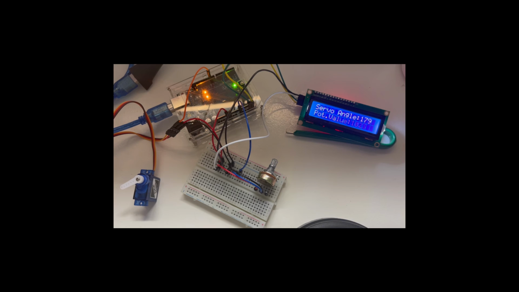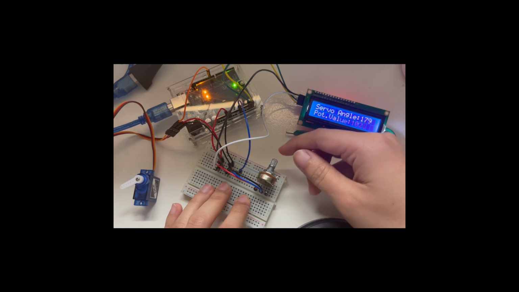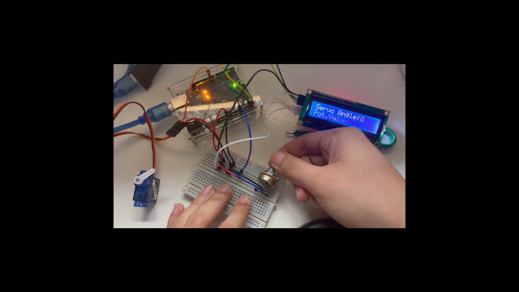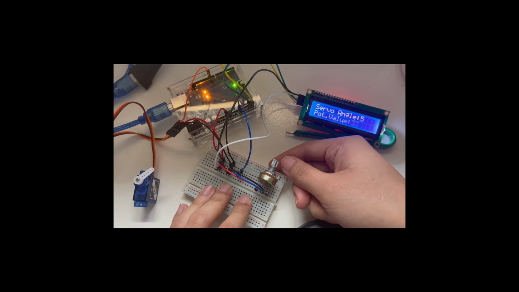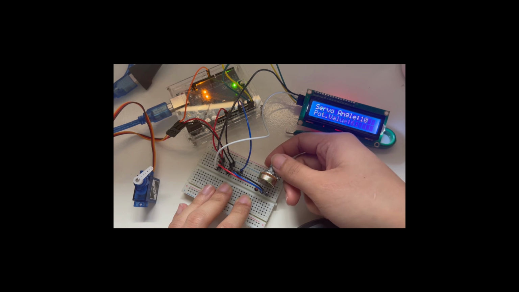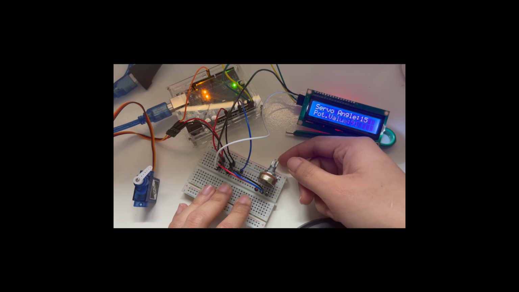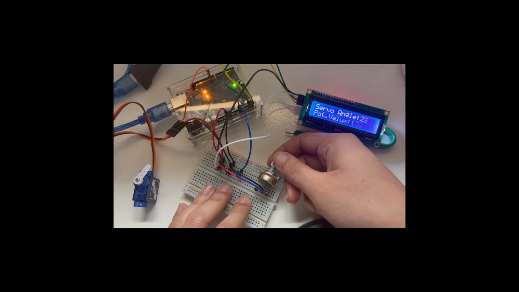So now let's check our potentiometer value with our angle with an increment of 5. Let's start at 0. So 0, potentiometer value is 0. 5 is 32 or 33. 32. Now let's try 10. 10 is 61, 62. 15 is 91. 20 is 118. 25 is 146. 30 is 176.